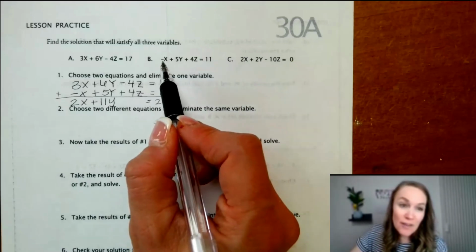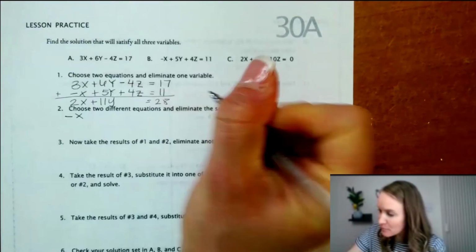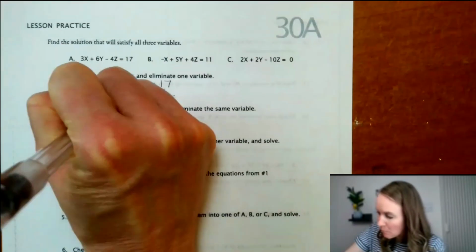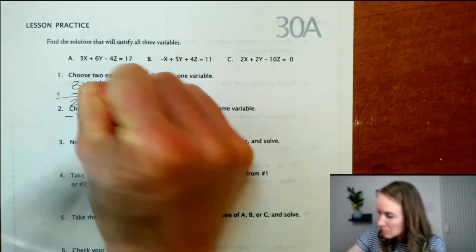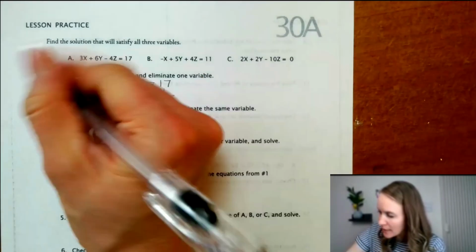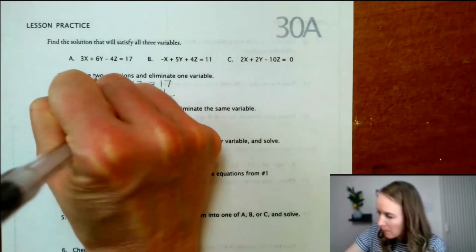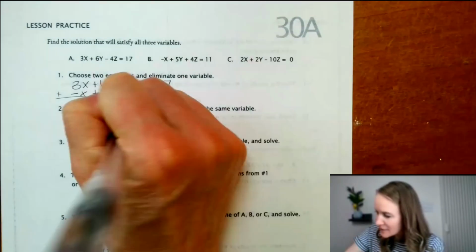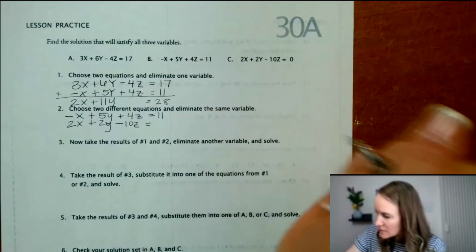Okay, so this one is negative x plus 5y plus 4z equals 11. And then this one is 2x plus 2y minus 10z equals 0.